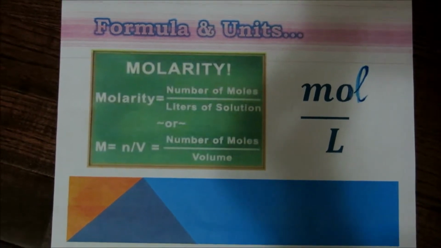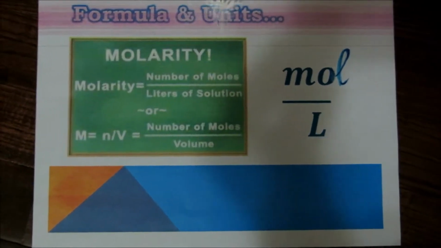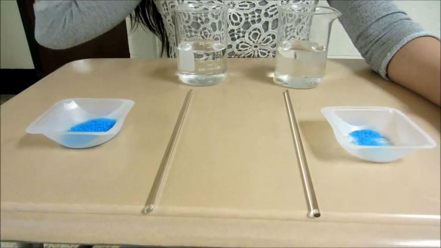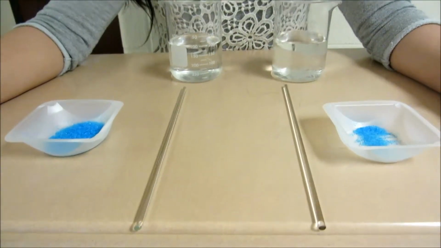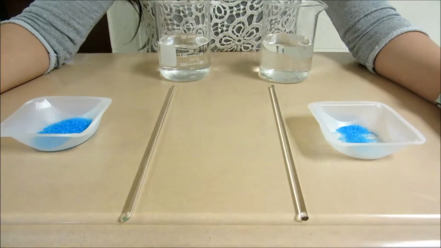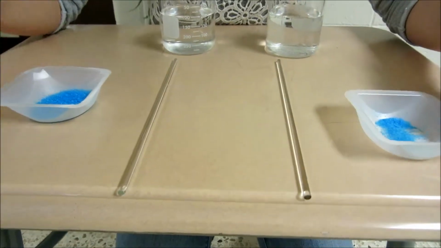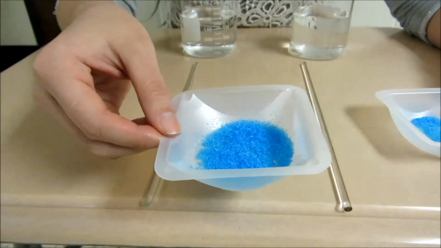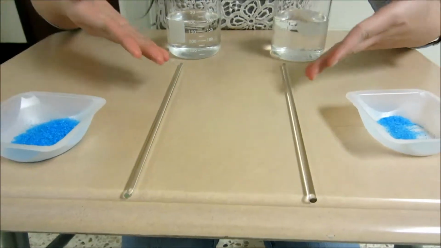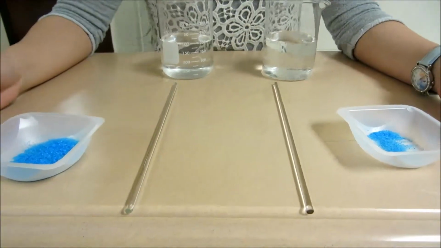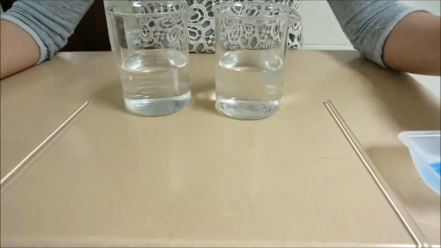Next, we are going to do an experiment that demonstrates molarity. So basically we have 1 gram of copper 2 sulfate, 5 grams of copper 2 sulfate, 2 stirring rods, and 2 beakers filled with 100 milliliters of water. Now let's start the experiment.